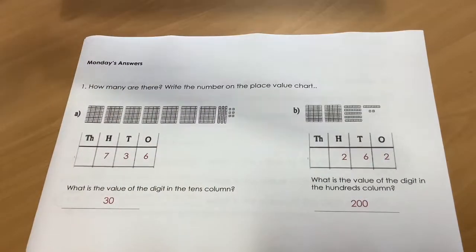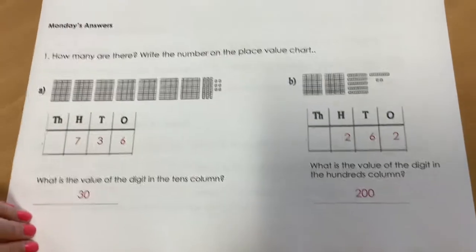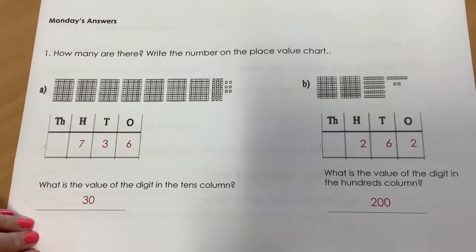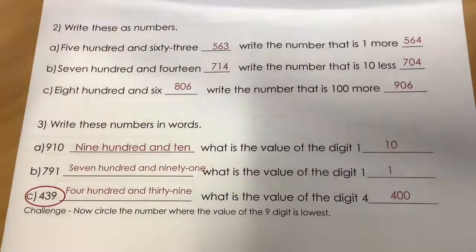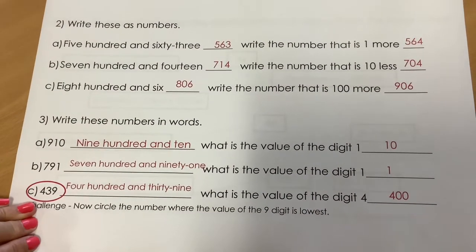I'll give you yesterday's answers if you pause the video and check them. That will be followed with your Fluent in 5. So check your answers and then set your timer for 5 minutes and get ready to do your Fluent in 5.